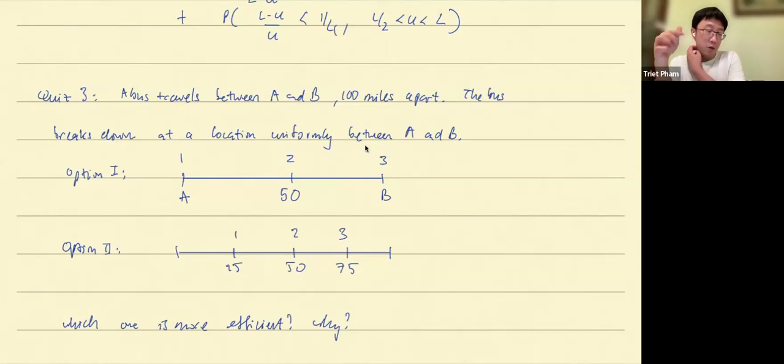So first of all, what are they asking? And how do we approach a question like this mathematically?